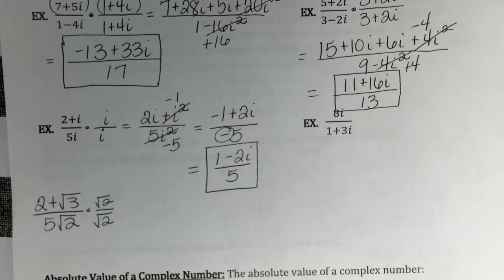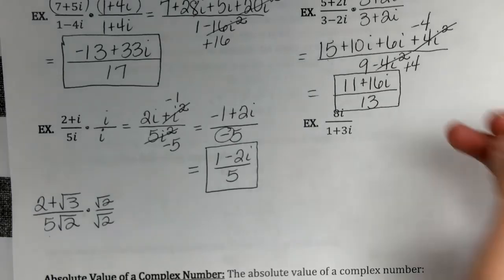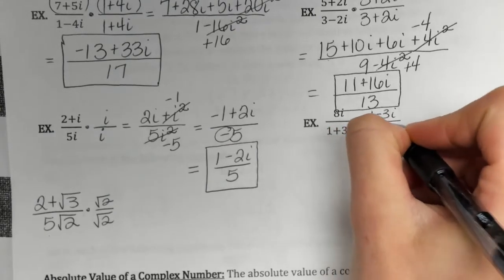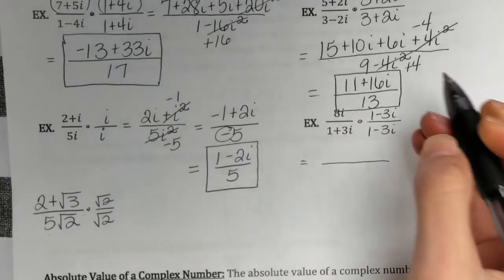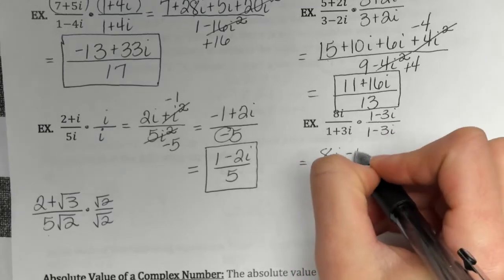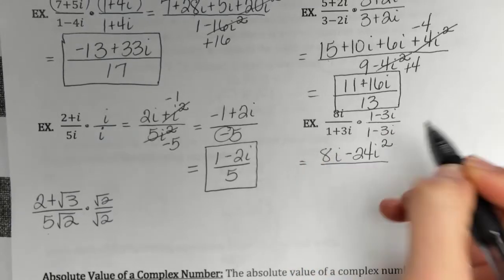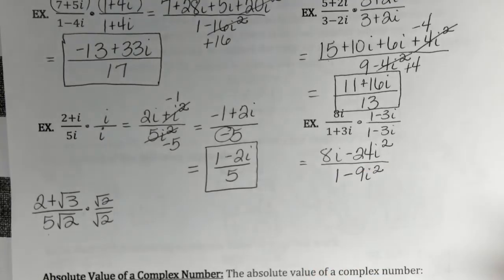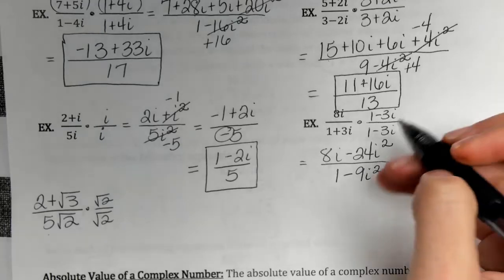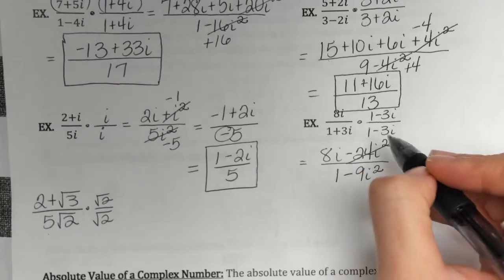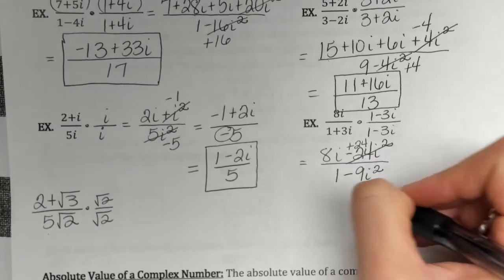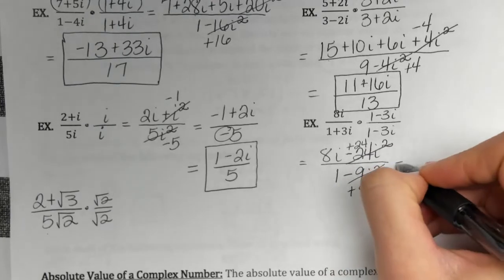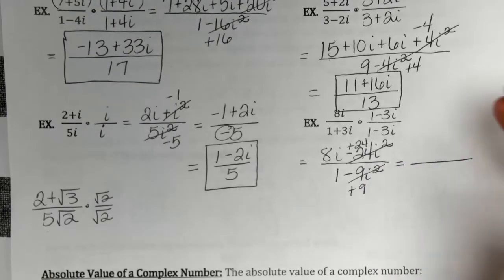Okay, 8i over 1 plus 3i. So that's going to give me 8i minus over, that negative 24i squared turns into, and that negative 9i squared turns into plus 9. So what's my next answer?